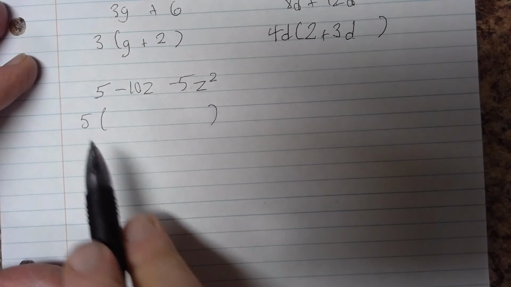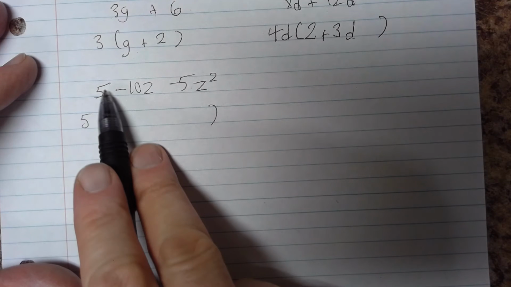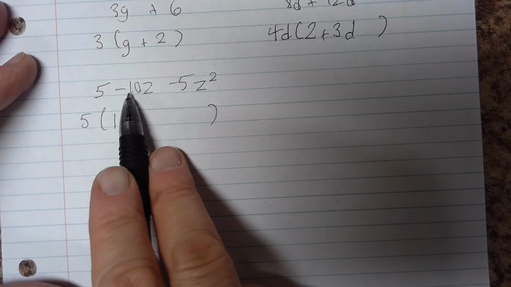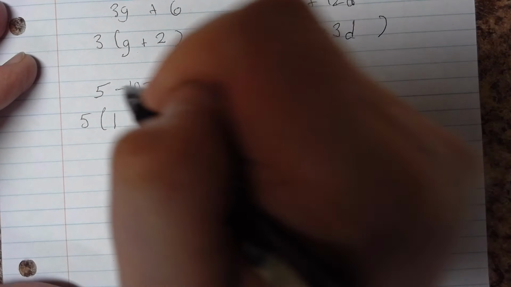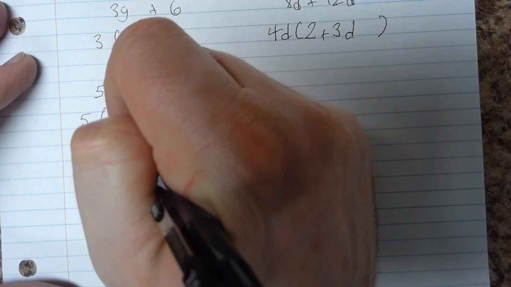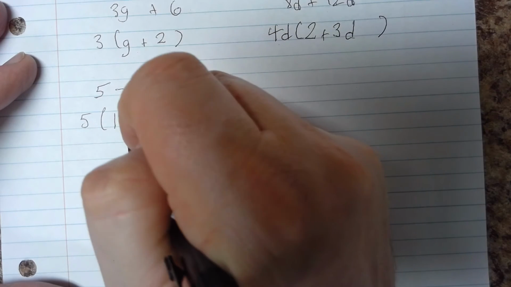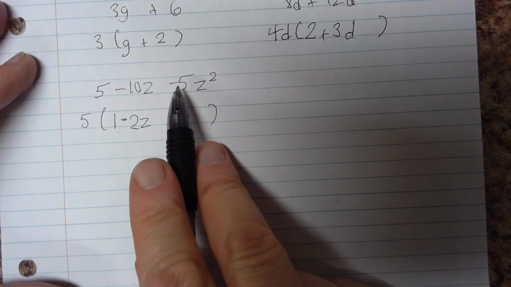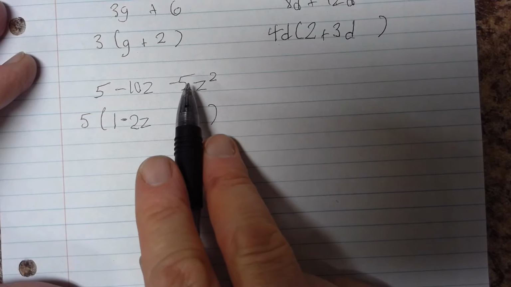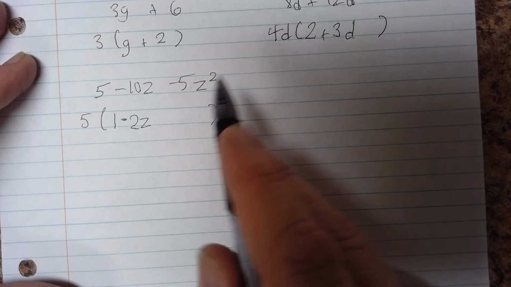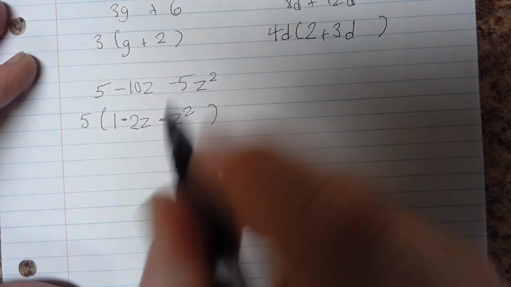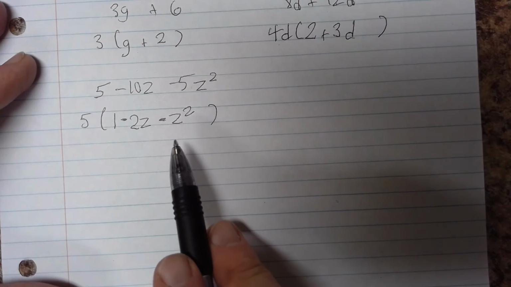Set up our bracket. 5 times what equals 5? 1. 5 times what equals 10? 2. And that's a negative, so we leave it as a negative 2z. 5 times what equals 5? That's again times 1, but we don't have to put a 1 in here. We can just put in the z squared, which is the same. If there's a variable, then the variable can stand for the 1.